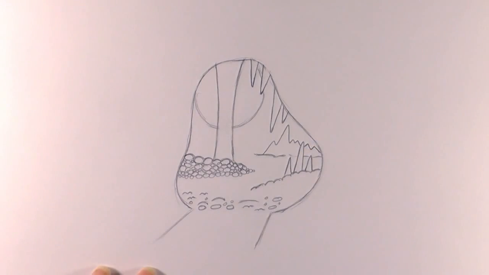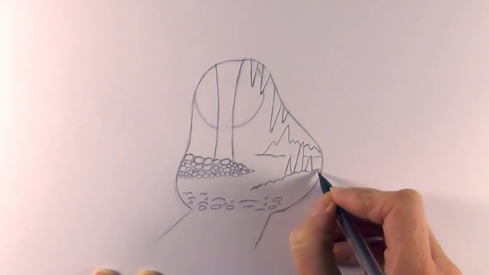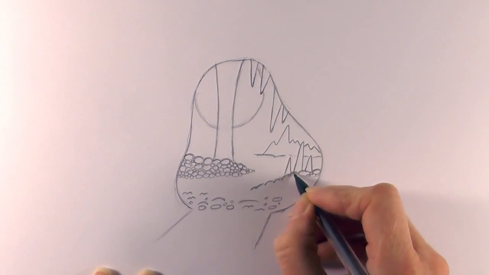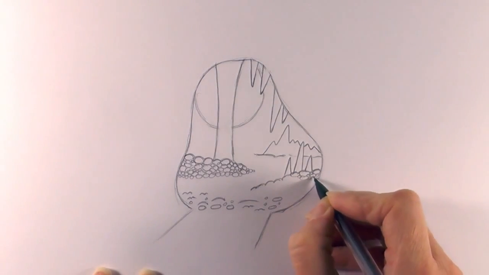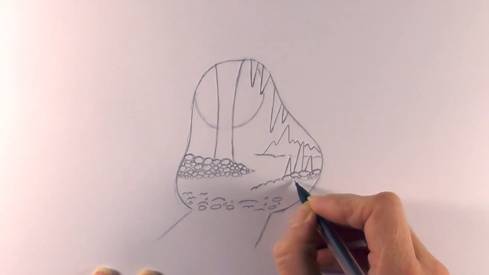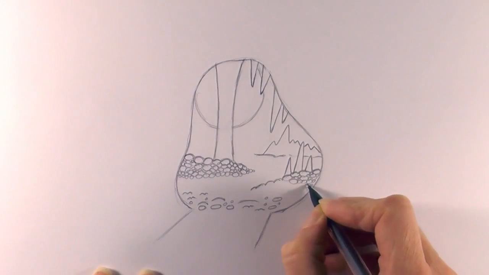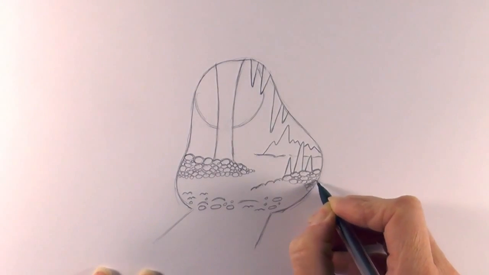Just like that. And then again on the side, ovals and circles. It's really random. It just adds to that texture of the cave.